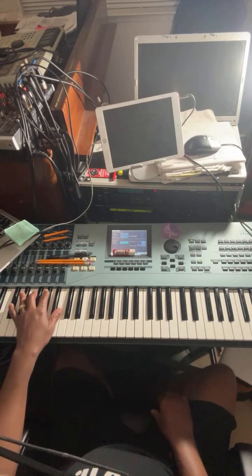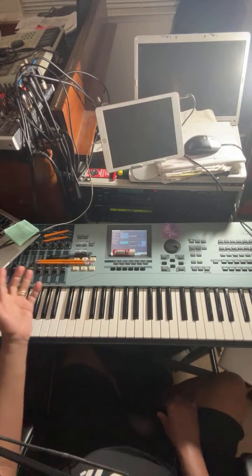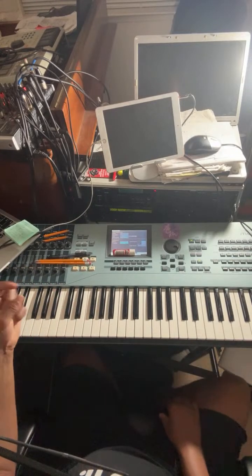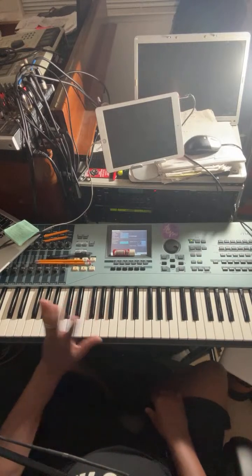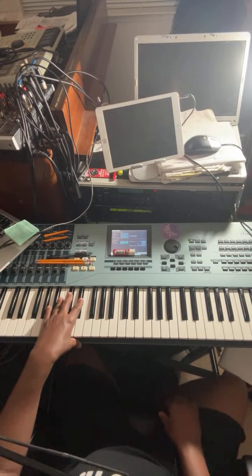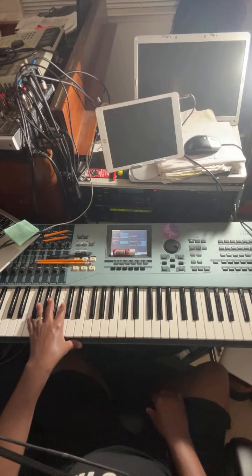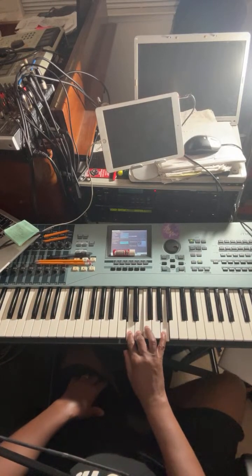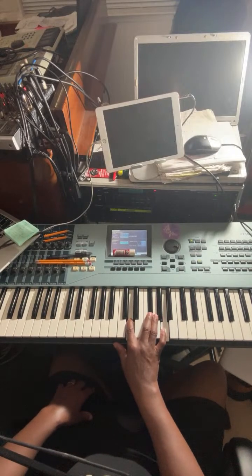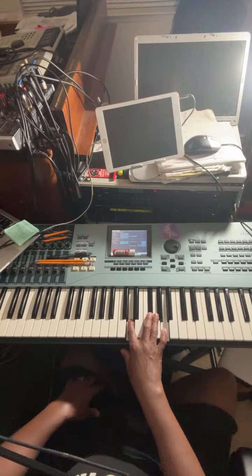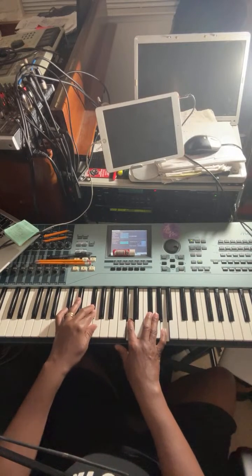Play your song simple, and of course, people who've been playing for a while may use drop 2s and stuff like that, drop 3s, drop 2s. That's a whole other ball game. That's basically taking your D major chord, taking the second note from the highest, and putting it at the bottom.